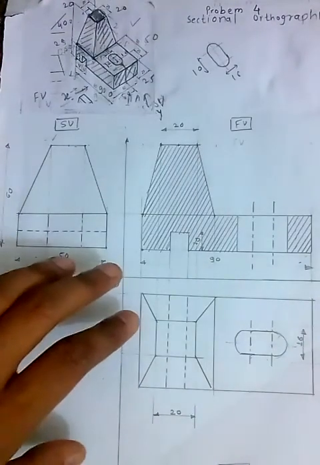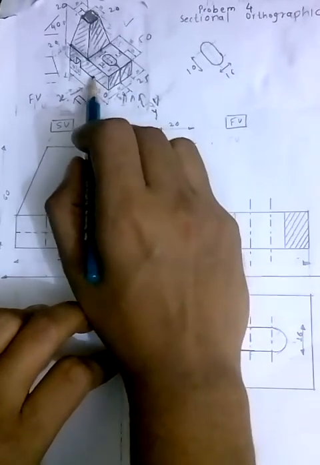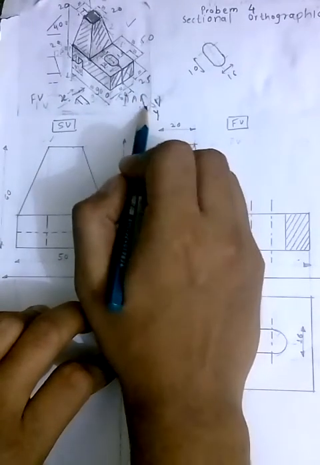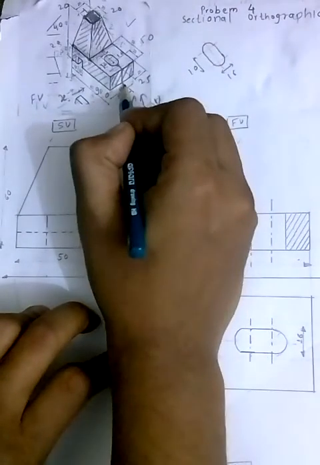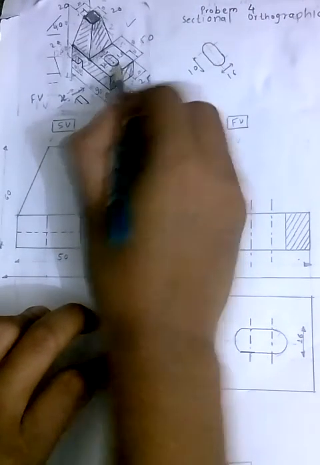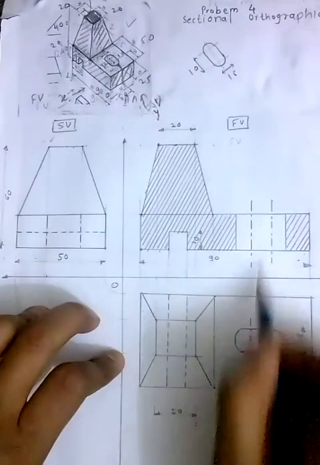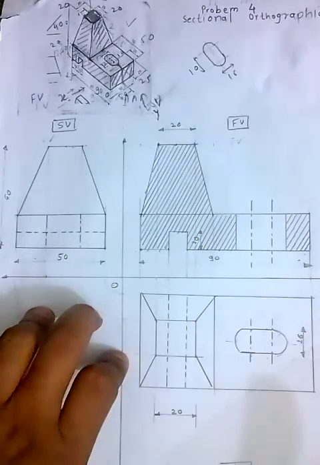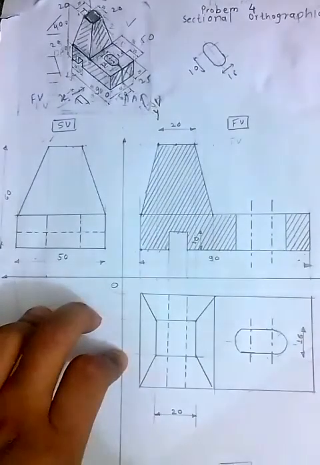I will repeat the thing again. Here the section is at the side view, that's why its effect will be observed in the front view. This is the front view, and when you start cutting the object from here, up to this point it will be cut, and up to this point it will not be cut. This section projects this line, so this part remains unhatched because it is a cavity, it is blank, no material will be there. Again the hatching continues in the part that you have to cut.